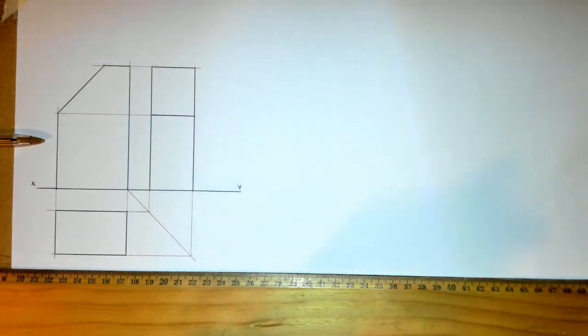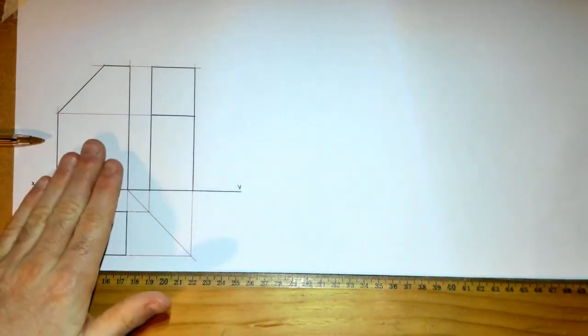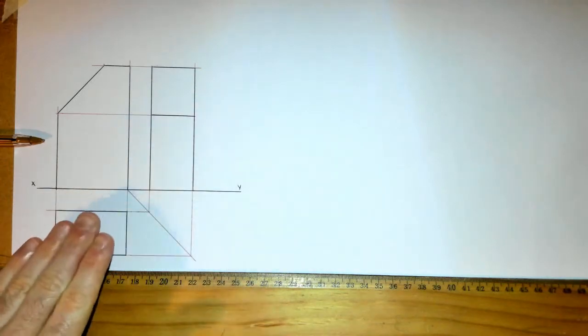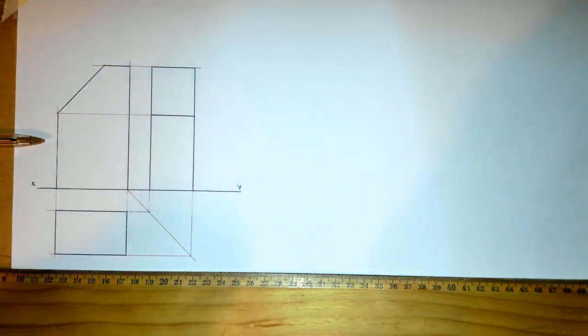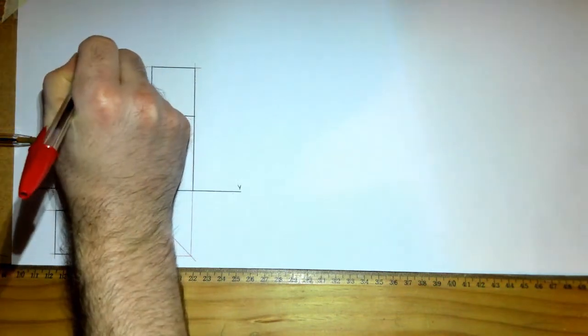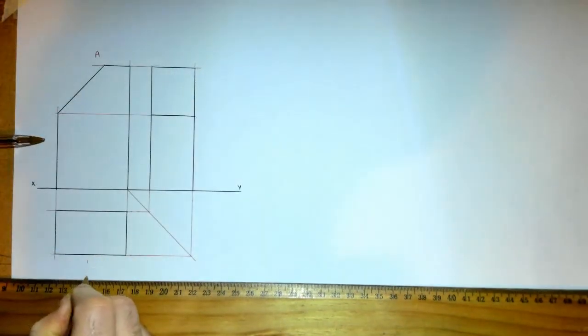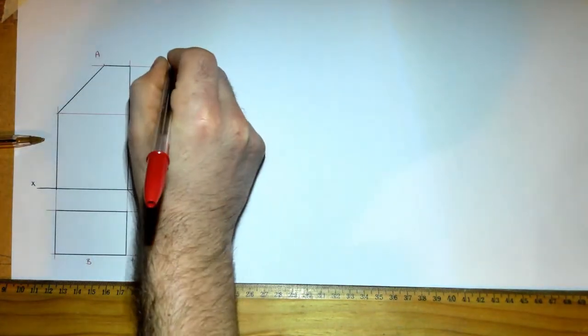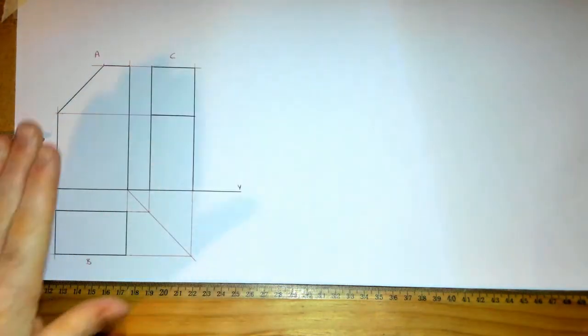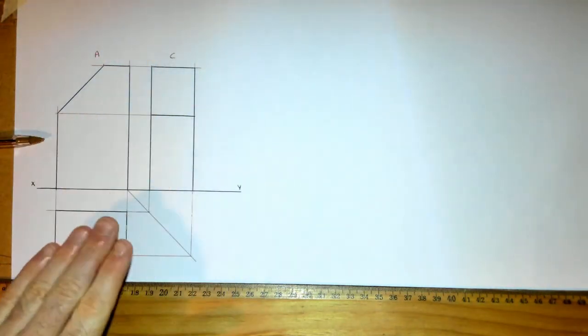There you have it, guys. That is the elevation drawn, the end elevation, and the plan view drawn. View A, view B, and view C. So I'll just label them there: A, B, and C. Now, they are known as, as I said, the elevation, the end elevation, and the plan.